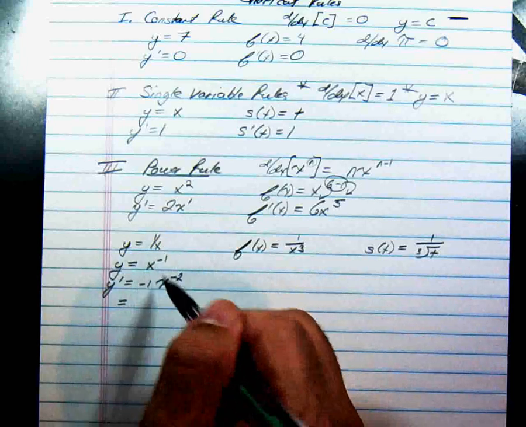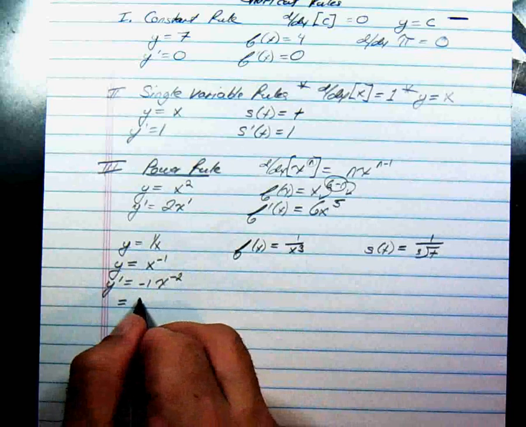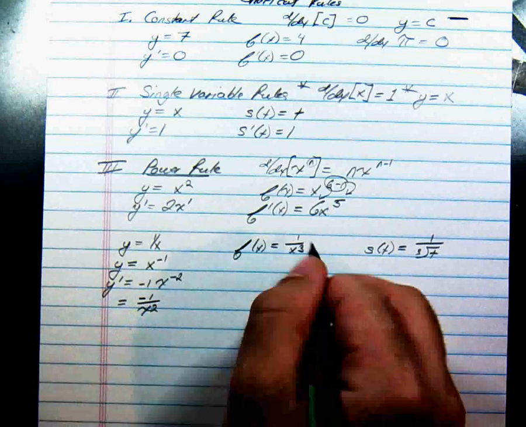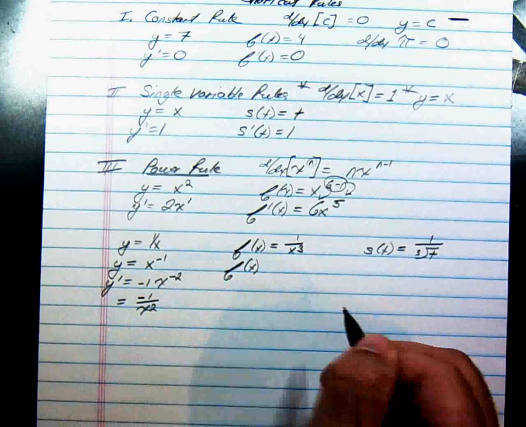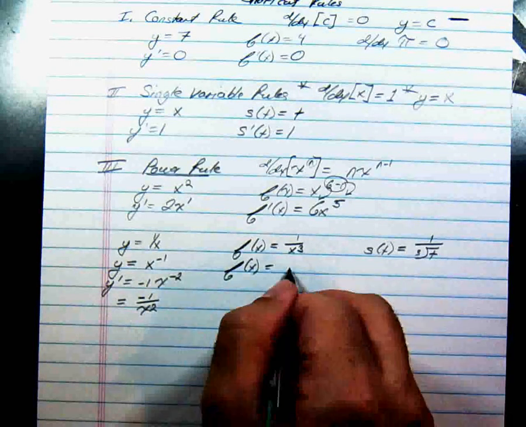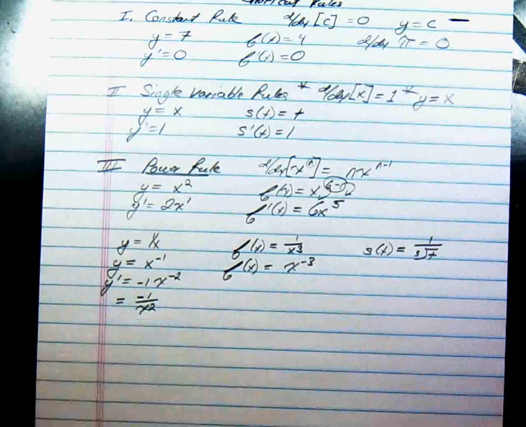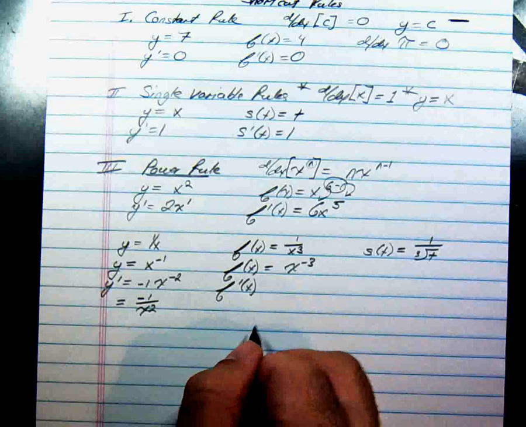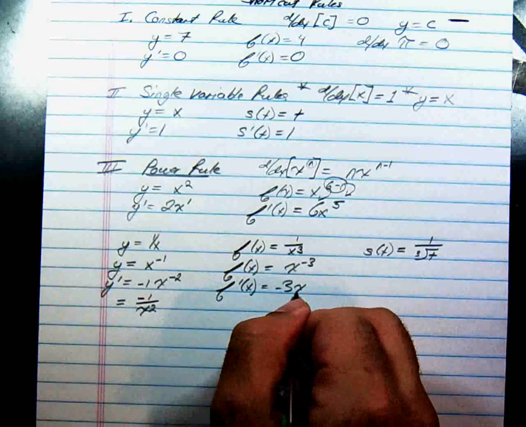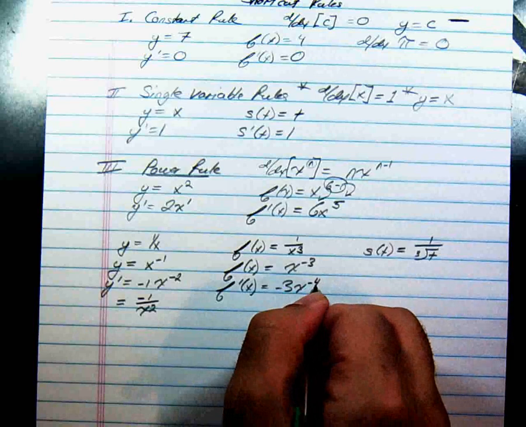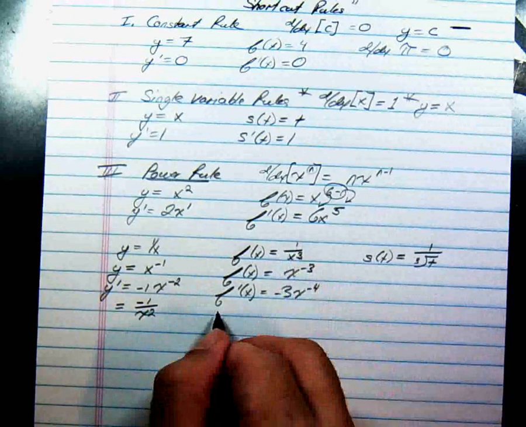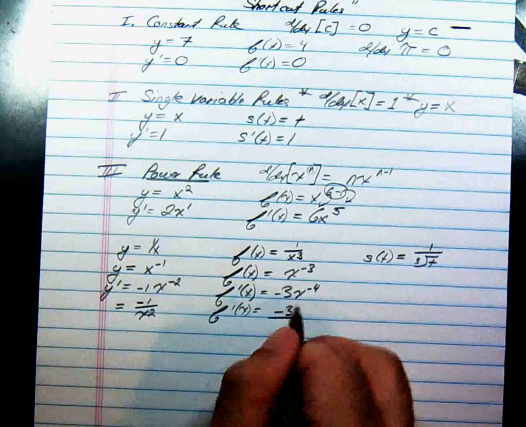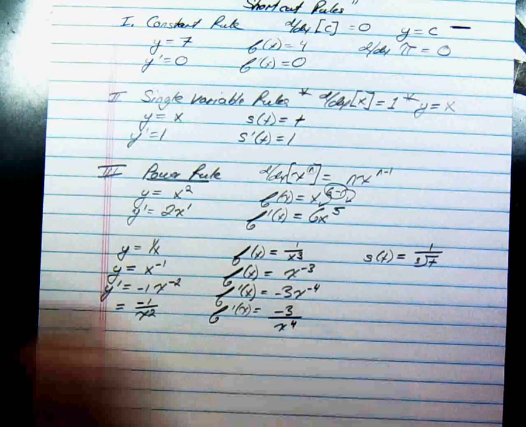So here we had positive exponents. We want to leave this with positive exponents too. So we can just rewrite that as negative 1 over x squared. Alright, here f of x was 1 over x cubed. So I'm just going to rewrite it so I can look at it a little bit easier. And that's just going to be x to the negative 3. Now I'm ready to go ahead and differentiate. So f prime of x is going to be negative 3x, subtract 1, negative 4. And don't forget to put it back the way you found it. F prime of x rewritten is going to be negative 3 on the top, and we're going to put that x to the negative 4 in the denominator with a positive power 4.